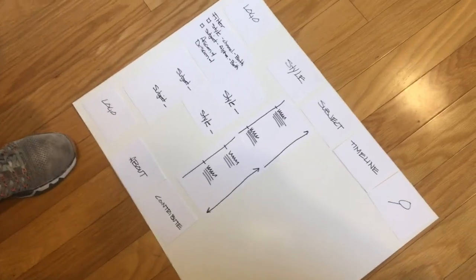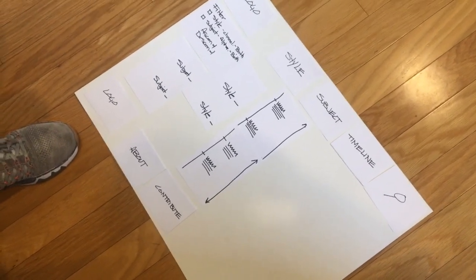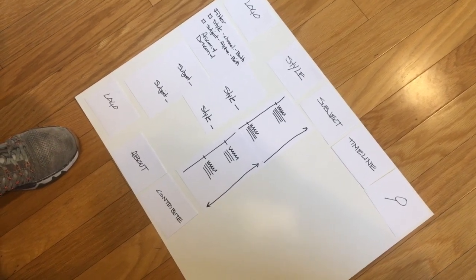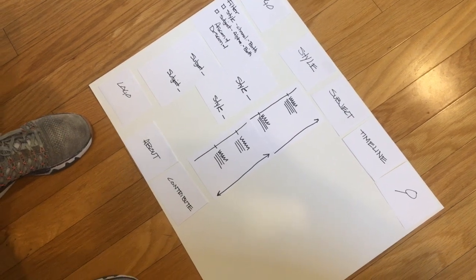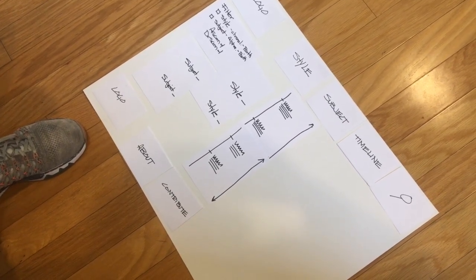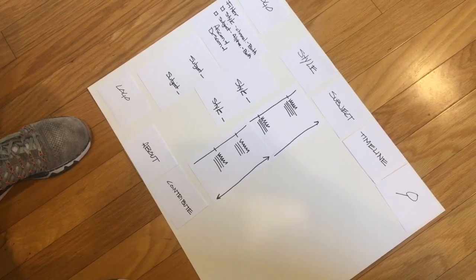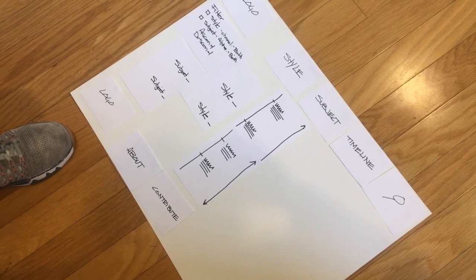Okay, so this is the timeline area, and this is going to take a little more discussion. The timeline is meant to have a filter on it, so that you could select the different areas that you want to go to and how you want to get there. The first filters that I have so far are style and then subject.